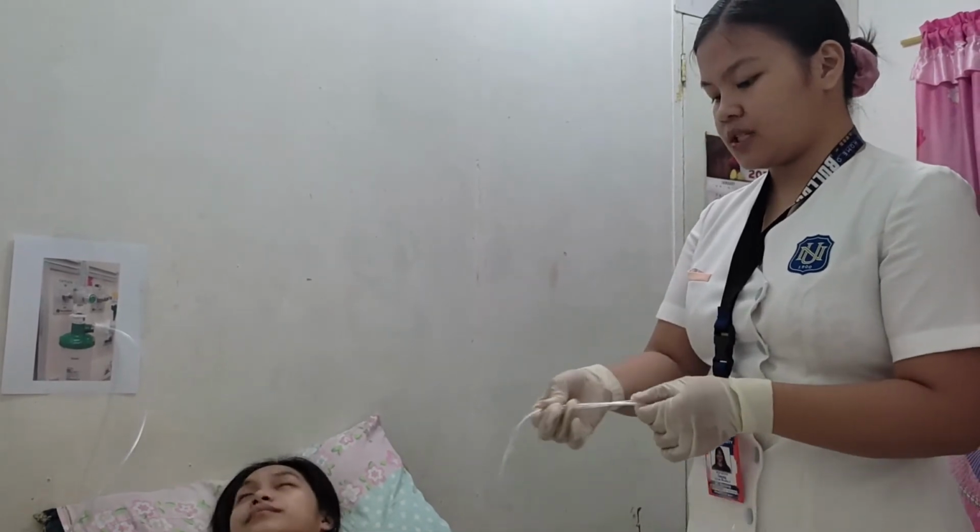Okay, after setting the appropriate flow rate, we will now check for the oxygen from the tube. Now check if the oxygen is moving freely. There should be no kinks and the connection should be alright. This is to ensure that no oxygen will escape.